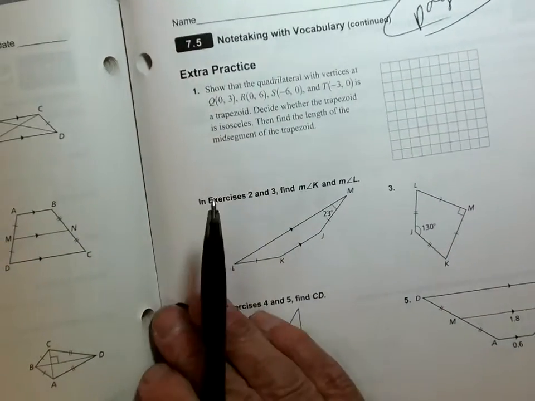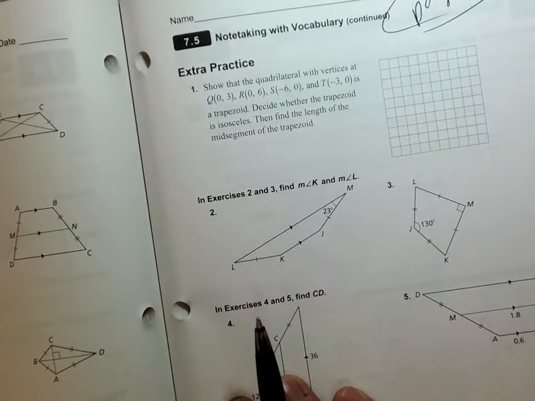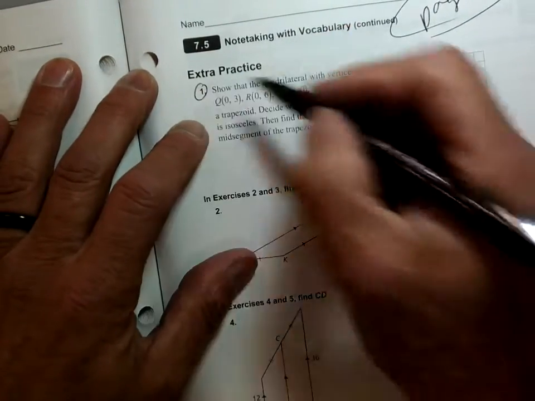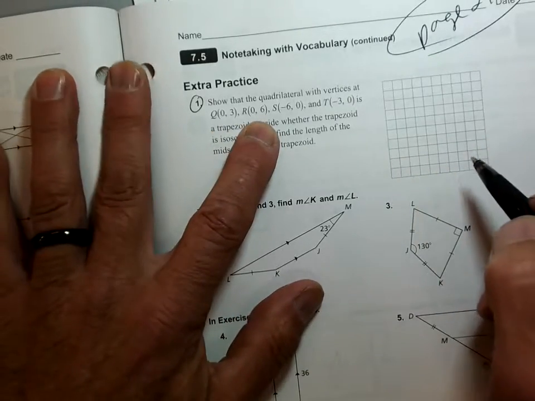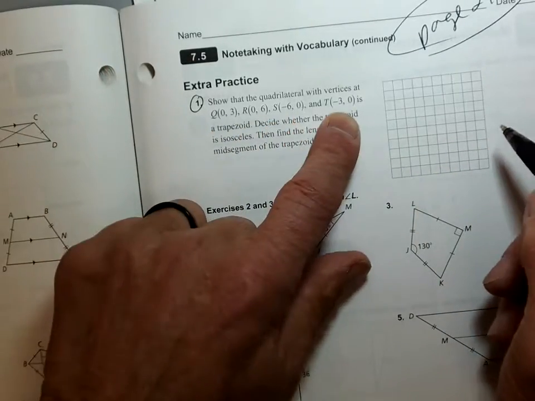Let's take a look at number 1. Example 1: show that the quadrilateral with vertices at (0, 3), (6, 0), (-6, 0), and (-3, 0) is a trapezoid.